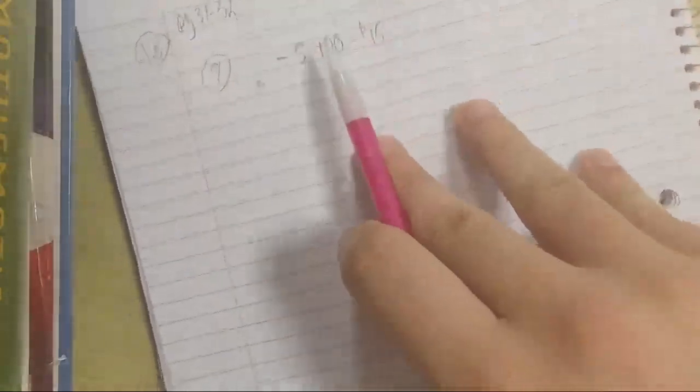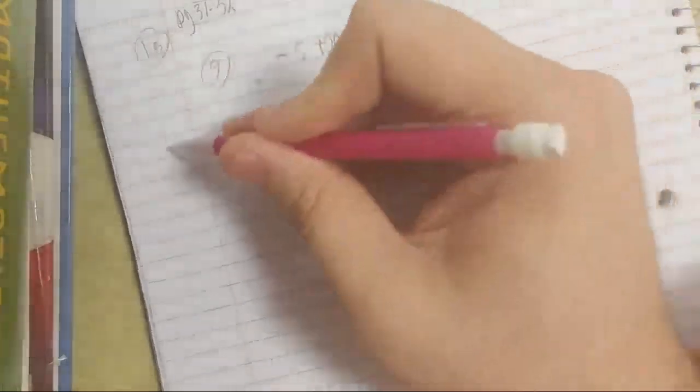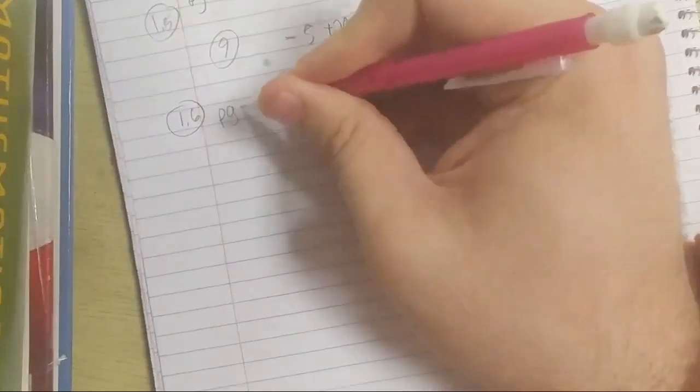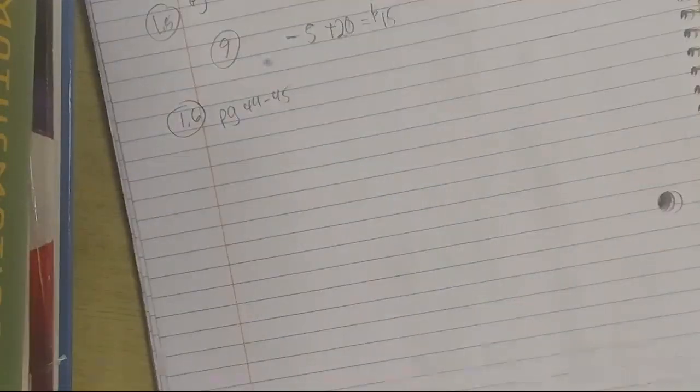So I think the next section should be 1.6. And that's going to be on pages 44 and 45. Is it 1.6? Or is it 2? Wait, what? I guess we're on 1.7. We skip a section. Okay, that's fine. So we do 1.7, page 44 to 45.